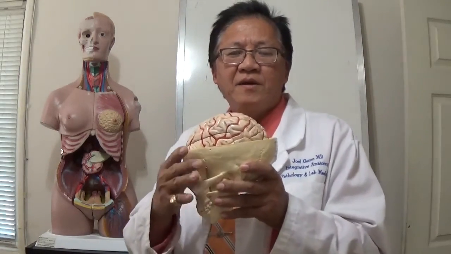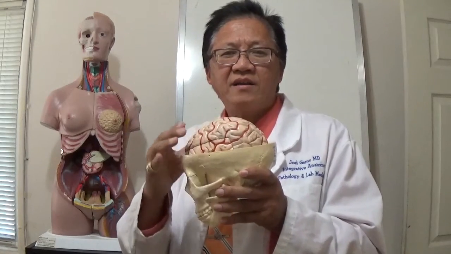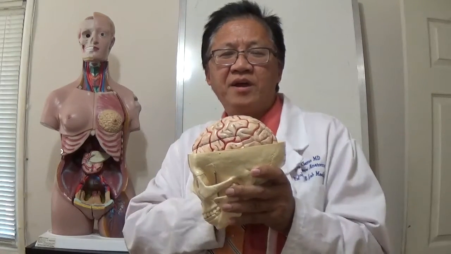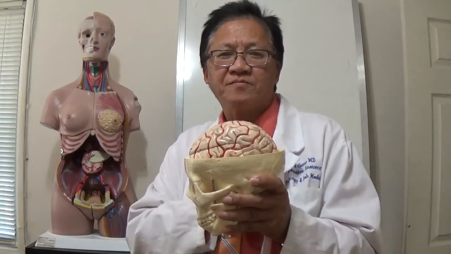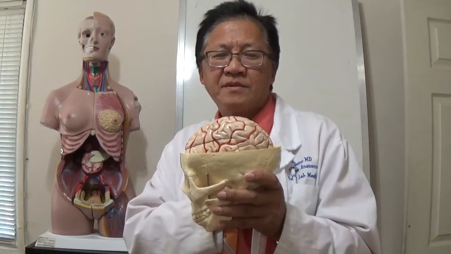Hello. Today we're going to talk about the human brain. We know that the brain is protected by the skull. As you can clearly see here, the skull is hard, and the tissues that form the brain are made up of brain cells, which are basically soft tissues. So that's why we need protection for the brain.